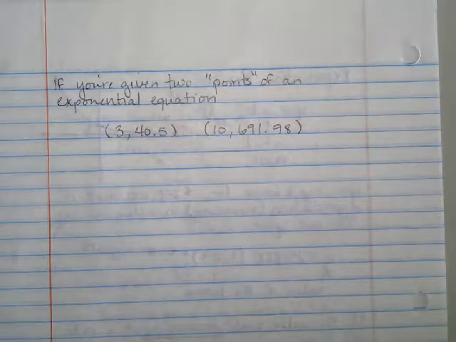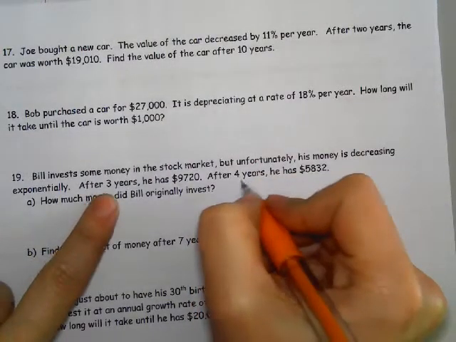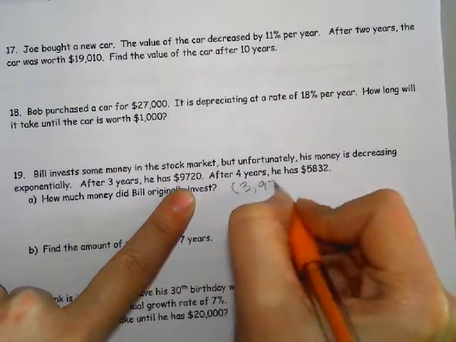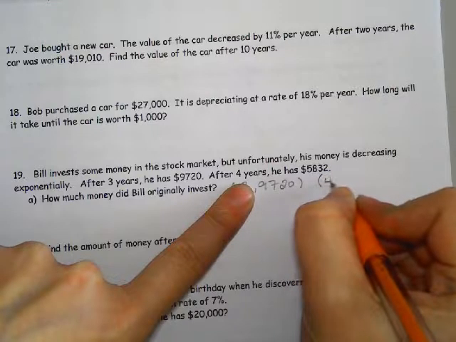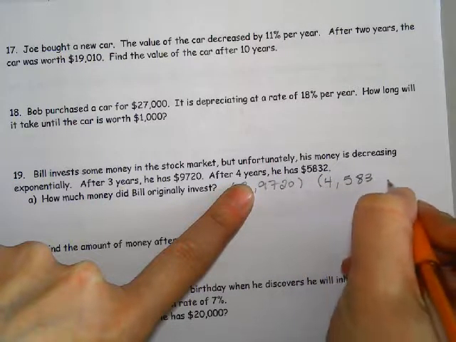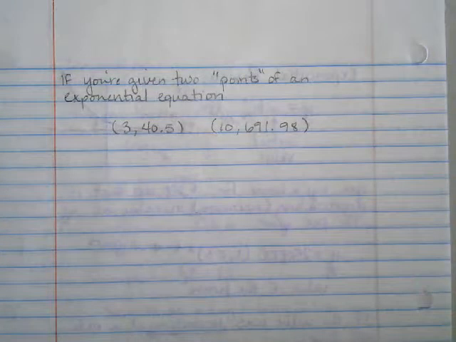So if I want to equate this to what I would be doing on number 19, my 2 points would be x would be 3, and then y would be 9720. On the other situation, x would be 4, and y would be 5832.